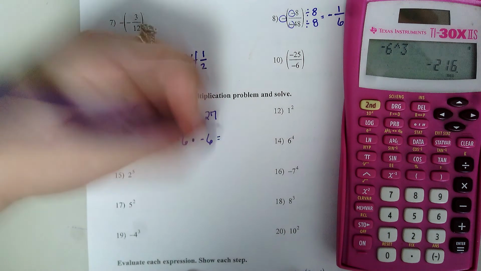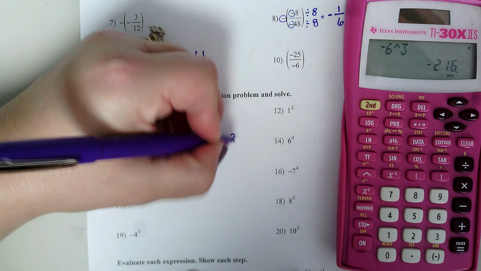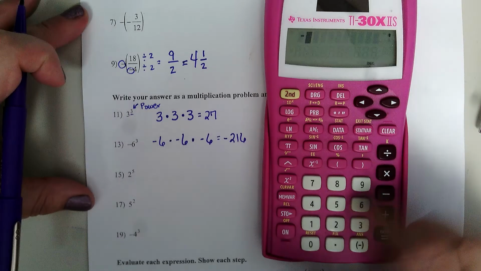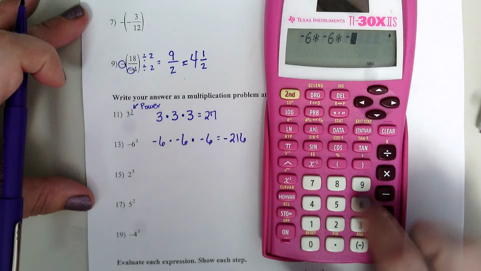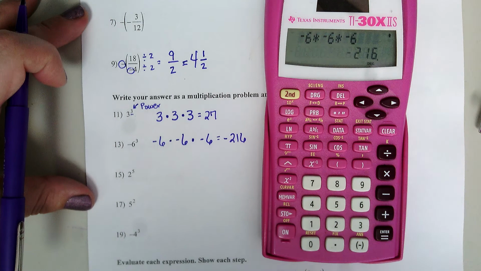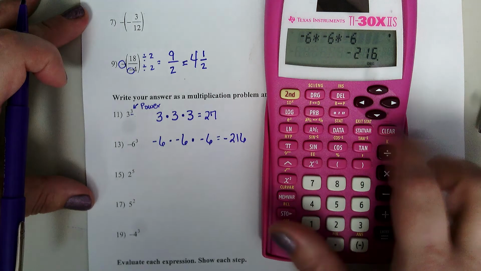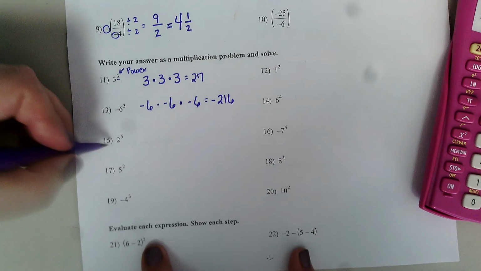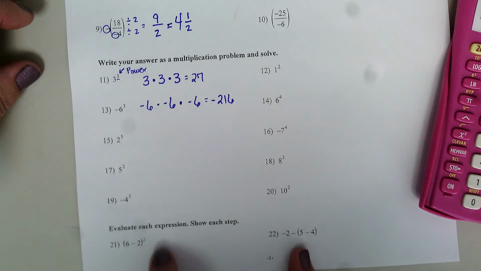So that is -216. Or we could just write -6 times -6 times -6. Takes a little bit longer, but you get the same answer. Okay. Number 15 is 2 to the fifth power.